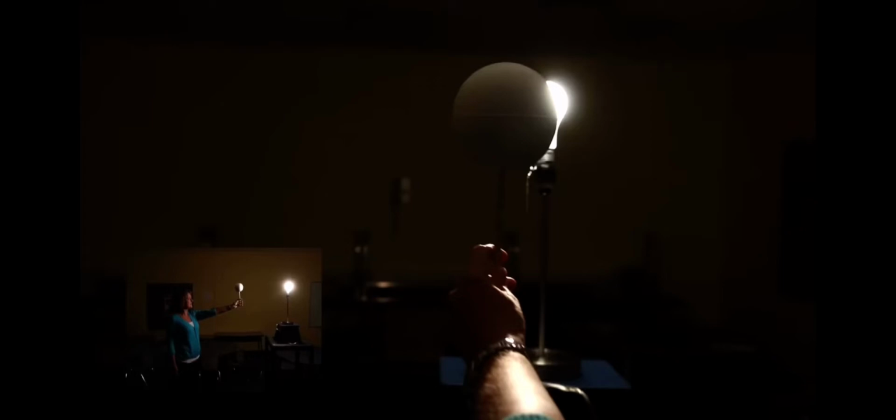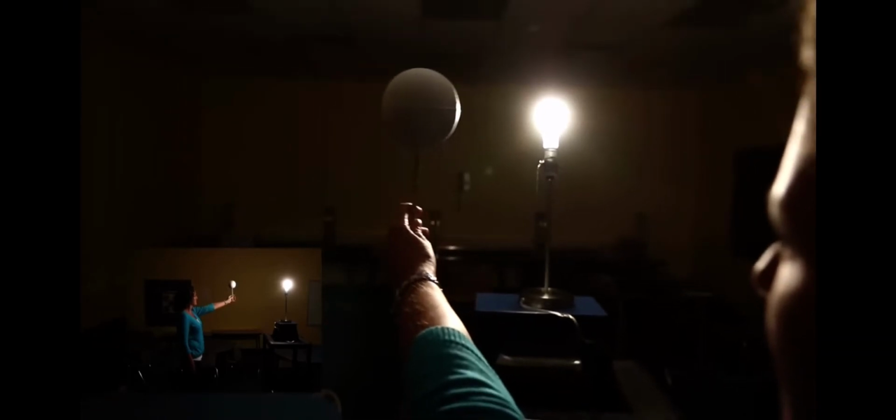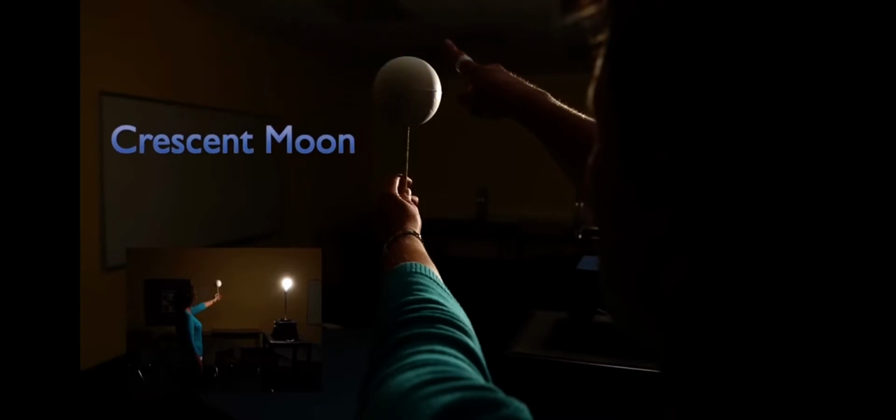From this angle, you can see what I am seeing from Earth. We call this new moon. When it's new moon, we look up at the sky and we can't see the moon. It's there, but the side that's reflecting sunlight is away from us. Now, as I slowly make the moon orbit to my left, I can begin to see a tiny sliver of that lighted side. We call that a crescent moon.